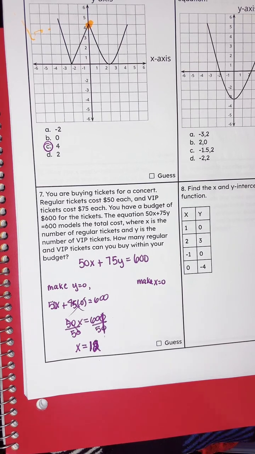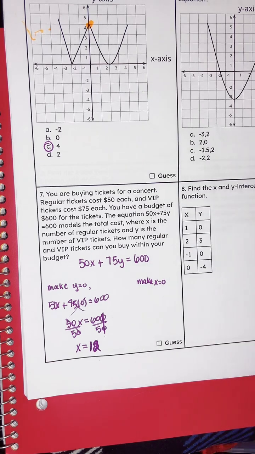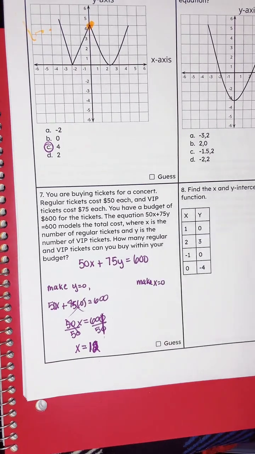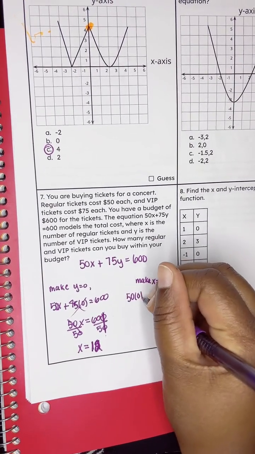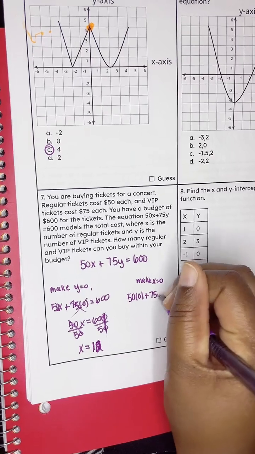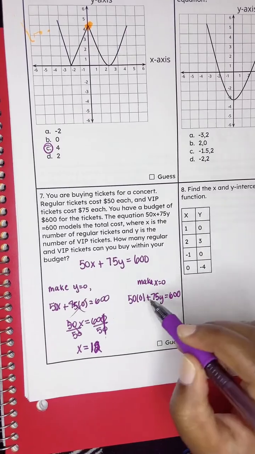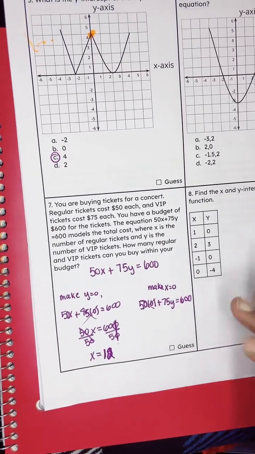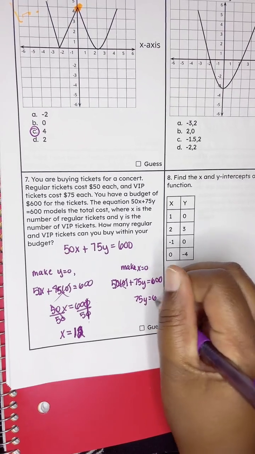Now, let's say we only wanted to be in the VIP club. We going out fancy, right? Well, let's see over here how many VIP tickets we can get, how many people can come. And we only got $600. So we're going to do 50 times 0 plus 75y equals 600. Okay, this cancels. And then we're left with 75y equals 600.